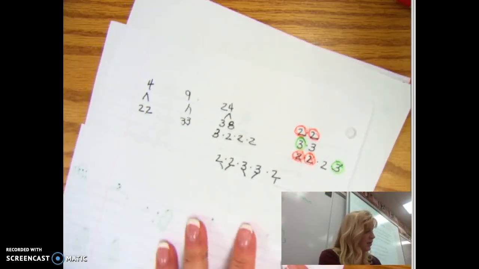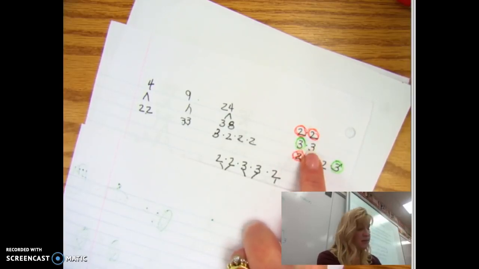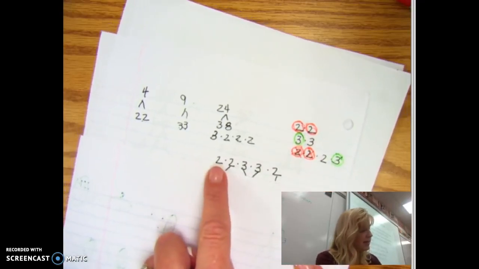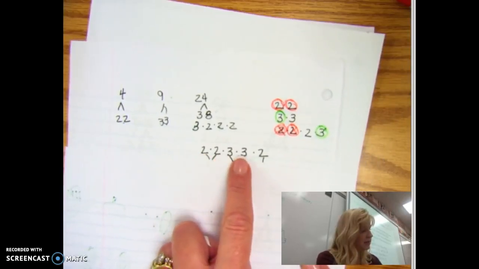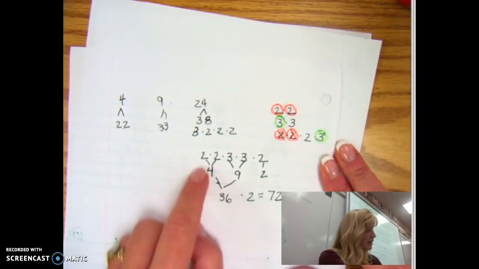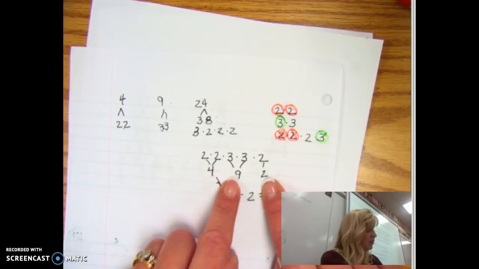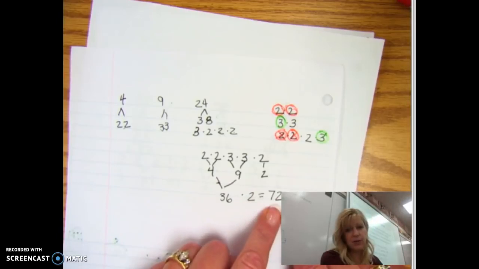So what I do is I do 2 times 2 times 3, and this 3 is not circled, so you have to use him. We've already used these guys, times 2. So I list that out. It's important you show your work or you'll forget. 2 times 2 times 3 times 3 times 2. When you do this, 2 times 2 is 4, 3 times 3 is 9. I kept the 2, and so I just did 36 times 2 is 72.